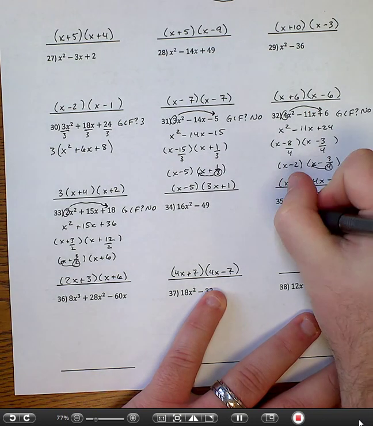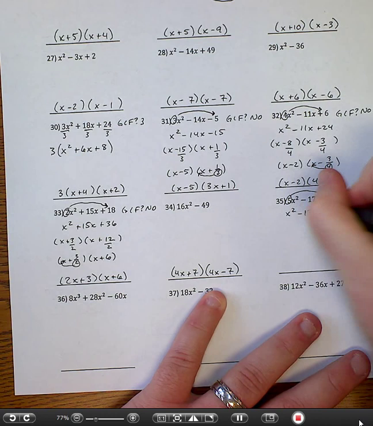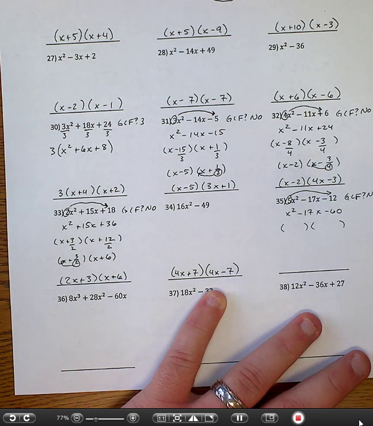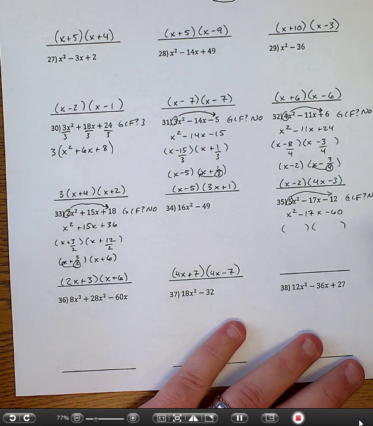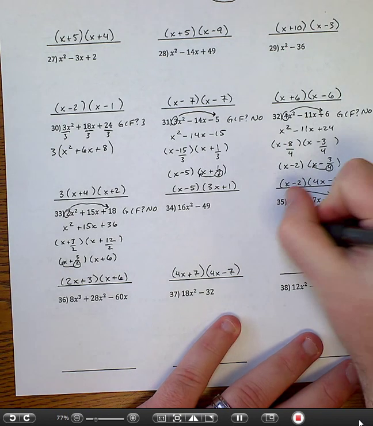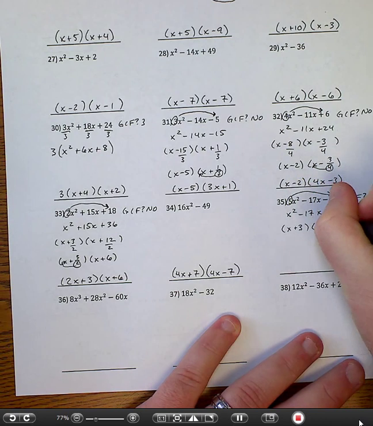x squared minus 17x minus 60. So the two numbers that multiply to negative 60 and add to negative 17. A little bit trickier here. Again, take the time to figure that out. I would pause me right now. I will tell you that it is x plus 3, x minus 20.